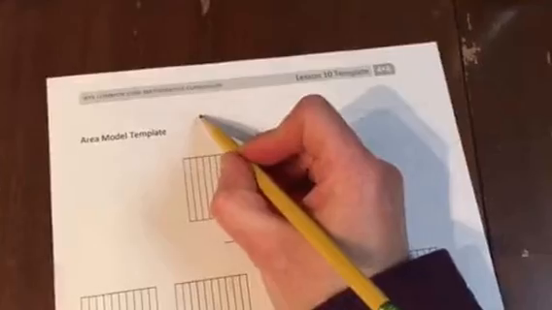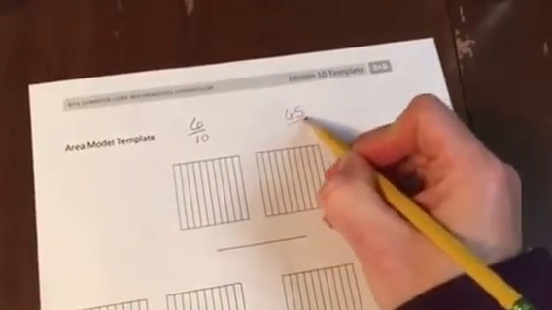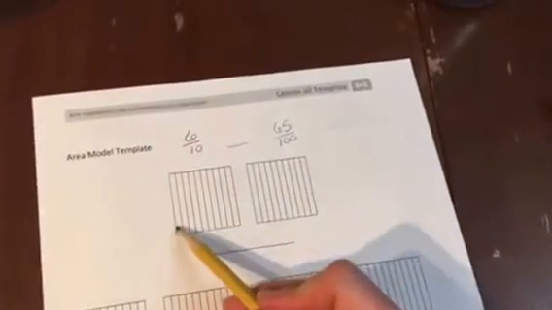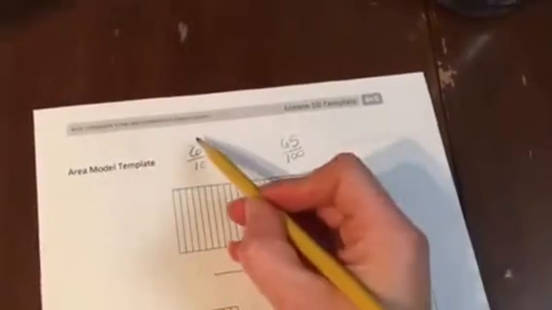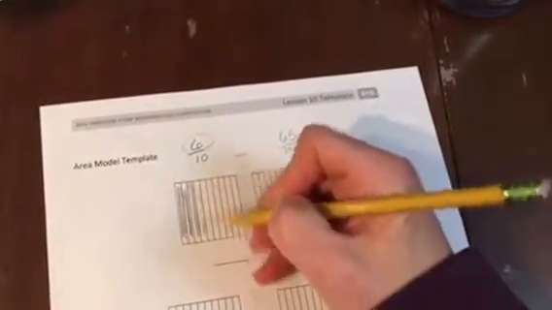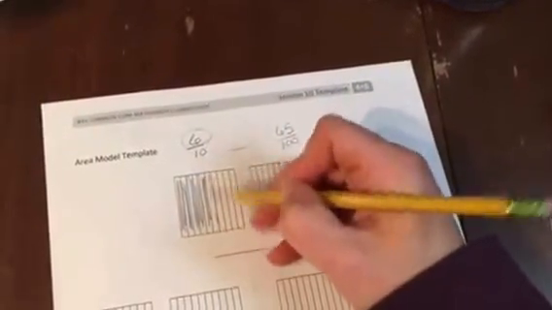So I've got, actually no, let's not do 24/10. Let's do 6/10 versus 65/100. Yeah, let's do that. Let's compare those. Well, since this is already cut into tenths, I only have to shade in how many. Pause if you need to catch up. Hopefully you said 6. So 1, 2, 3, 4, 5, 6.